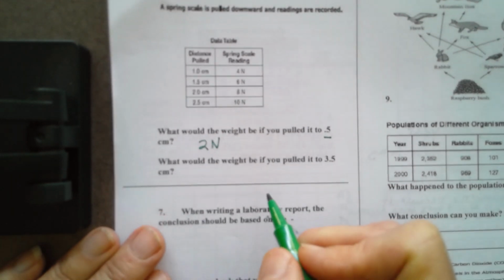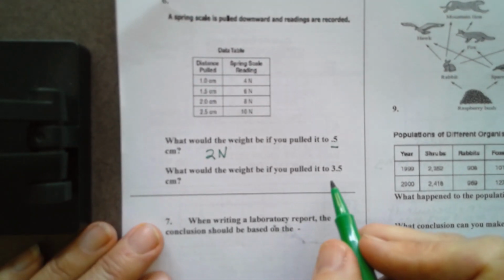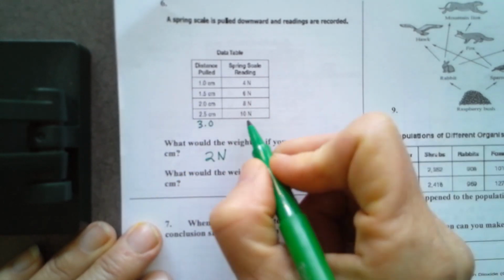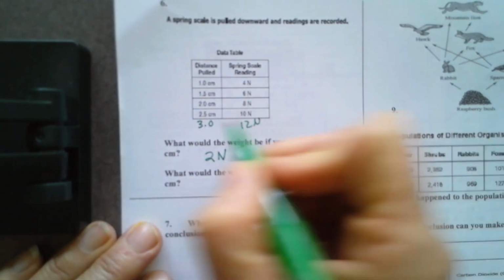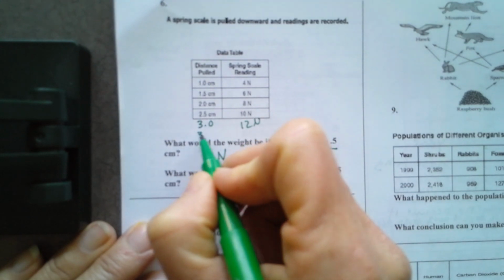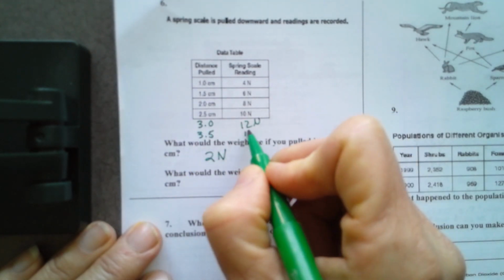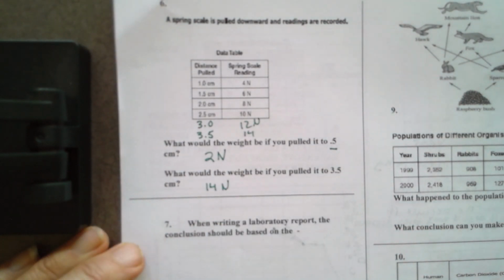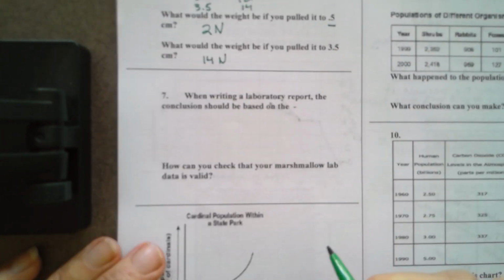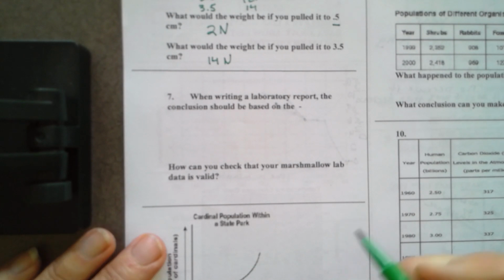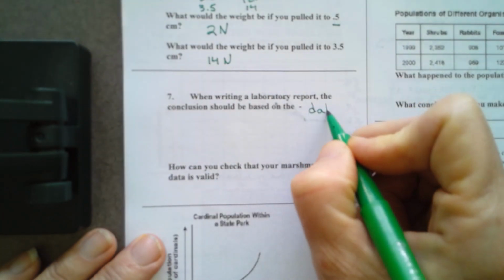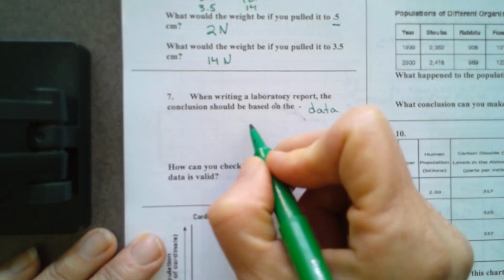What would be the height if you pulled it to 3.5? Well, let's see, if I did 3.0, it would be 12 newtons. And if I did 3.5, I'd add another 2, and that would be 14 newtons. When writing a lab report, the conclusion should be based on the data collected.